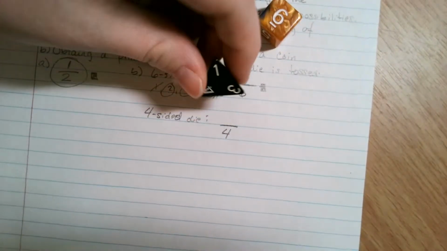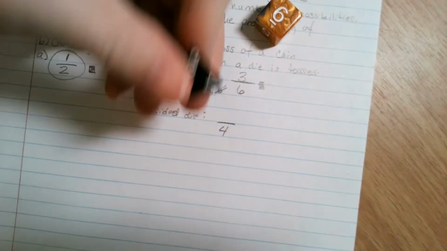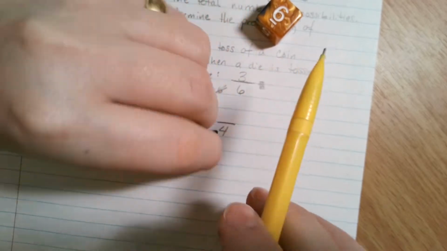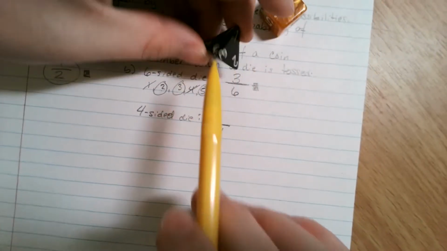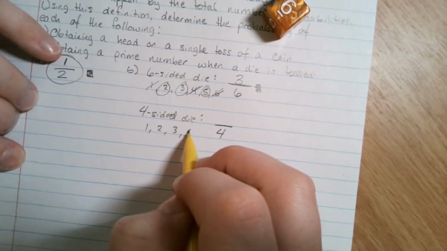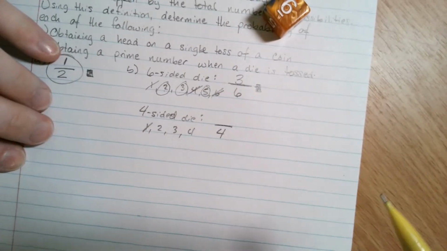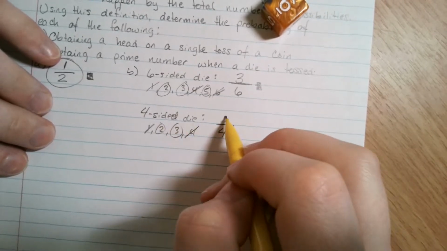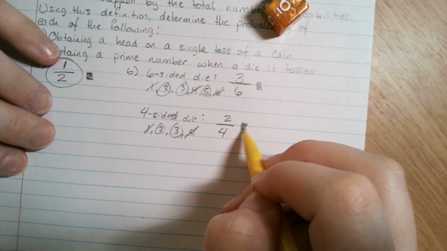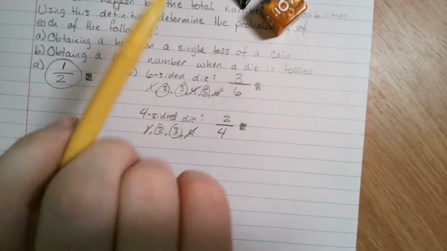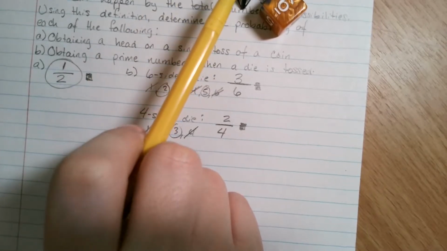We have the points 1, 3, 2, and 4. So we have 1, 2, 3, 4. 1 is neither prime nor composite. 4 is not prime, but 2 and 3 are. So that's 2 out of 4. So that's a D4, or a dice with 4 sides.